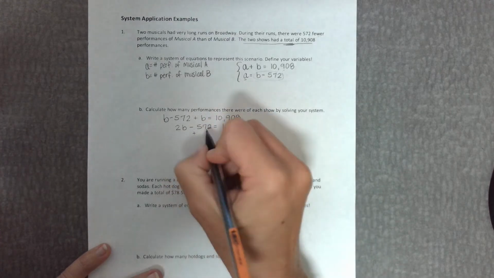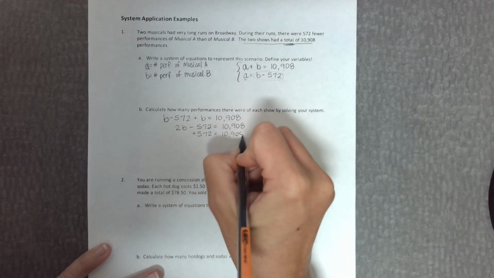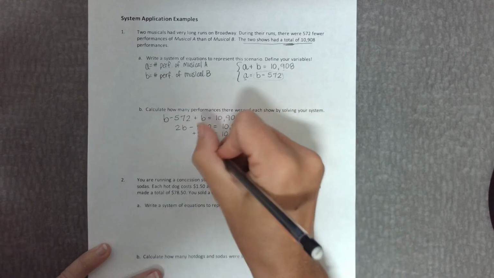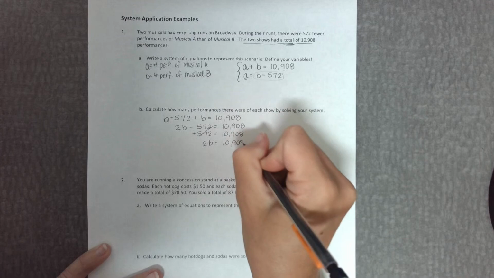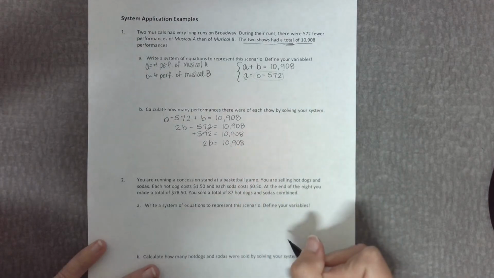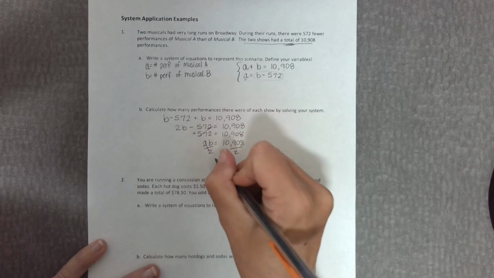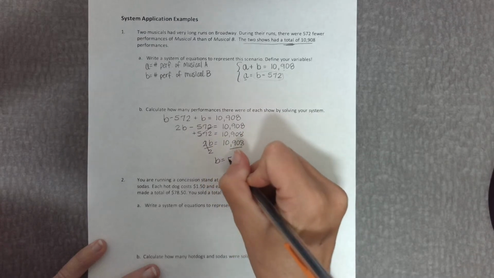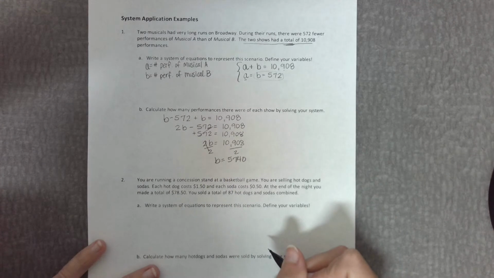We can add the 572 over. And then have 2B equals 10,908 divided by 2. So B is 5,740.